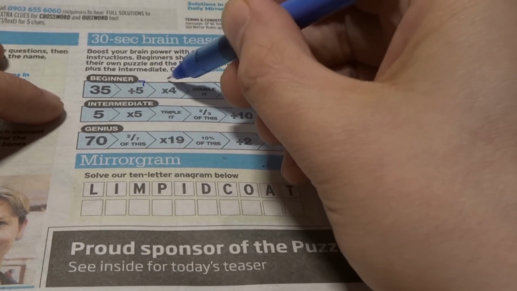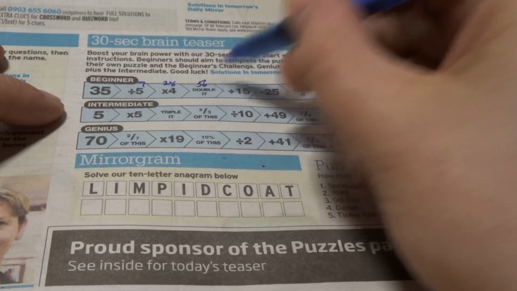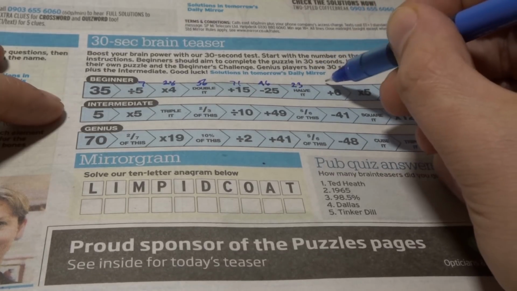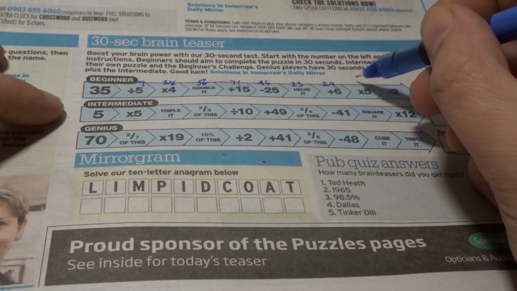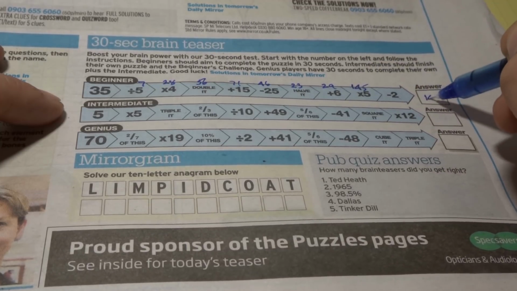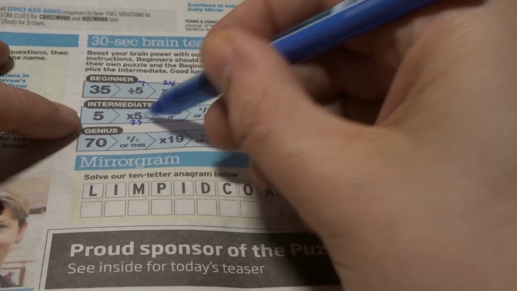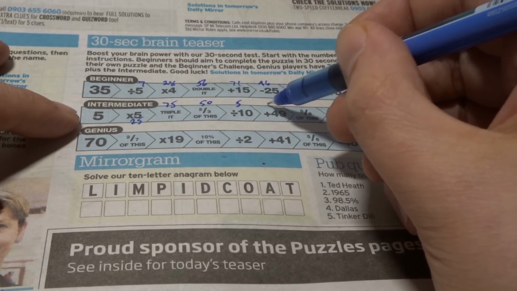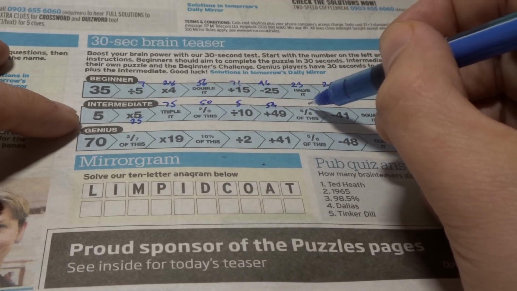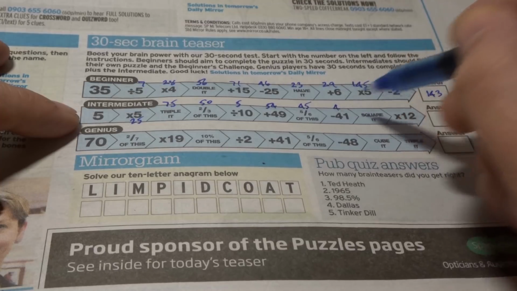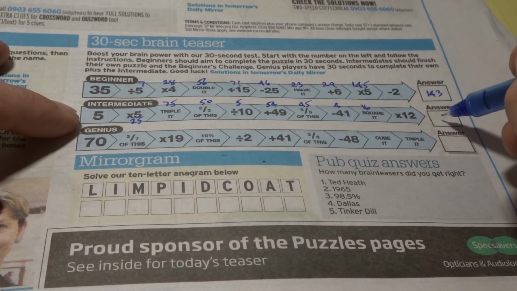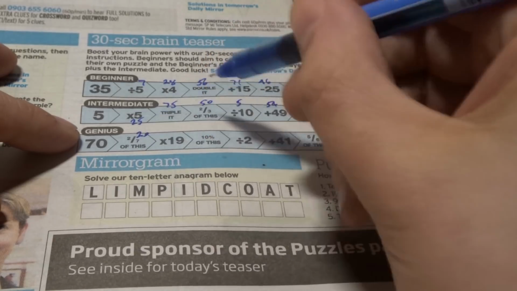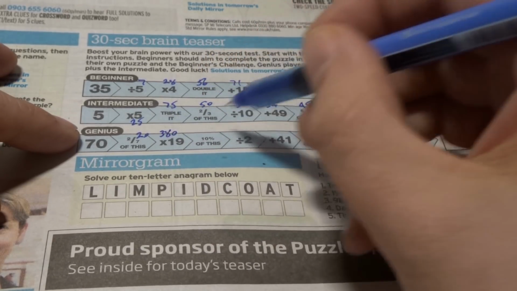35 divided by 5 is 7, times 4 is 28, double that is 56, plus 15 is 71, take away 25 is 46, half of that is 23, plus 6 is 29, times 5 is 145, take away 2 is 143, 5 5s are 25, triple that is 75, 2/3 of that is 50, divided by 10 is 5, plus 49 is 54, 5/6 of that, 5 9s are 45, take away 41 is 4, squared is 16, times 12 is 192, 2/7 of that is 20, times 19 is 380, 10% of that is 38.